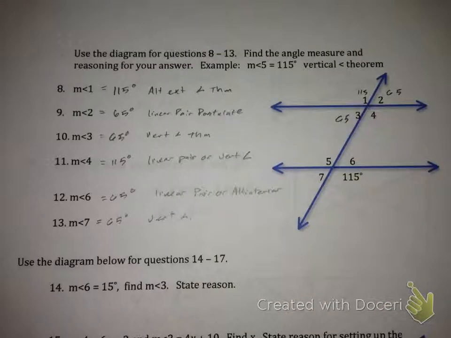This is the second page, 8 through 13. It's all about these parallel lines on the right here. And then the difficult part isn't putting in the angles. You know, if 115 is here, this was 65 in number 6. The first question asks for angle 1, which is up here, and it says, what's the reason? That's really the important part about this 8 through 13. How do you know that angle 1 is 115 and the lower one's 115?